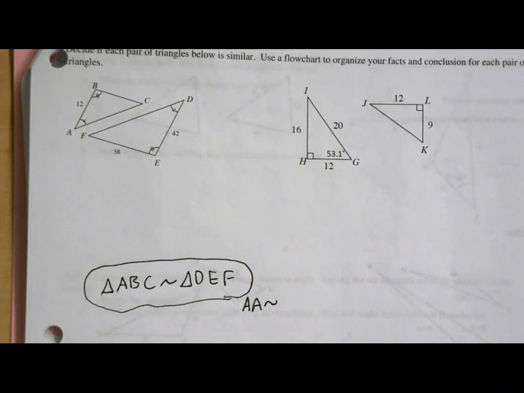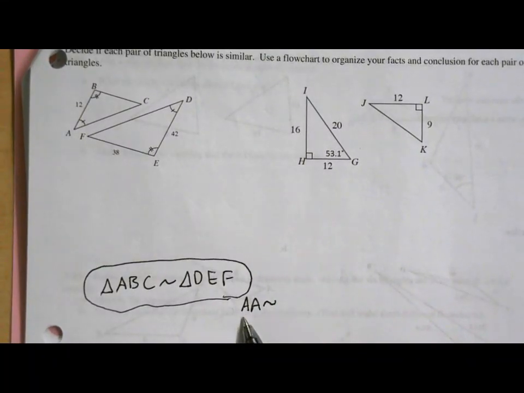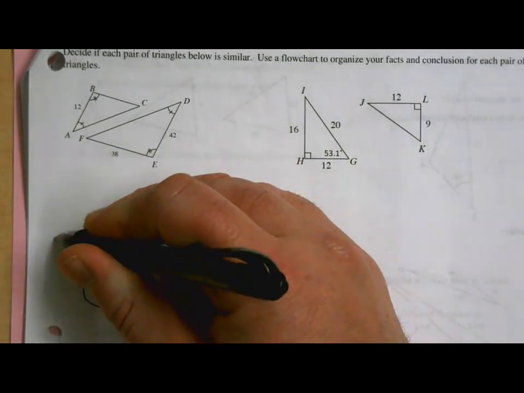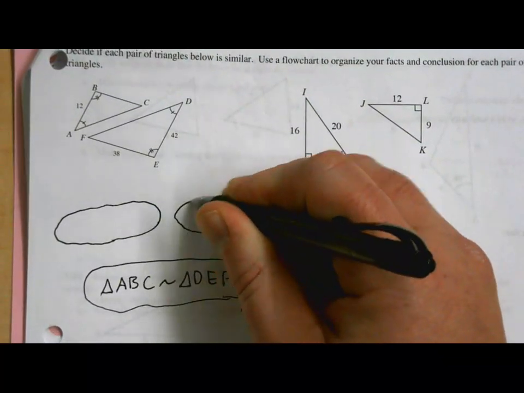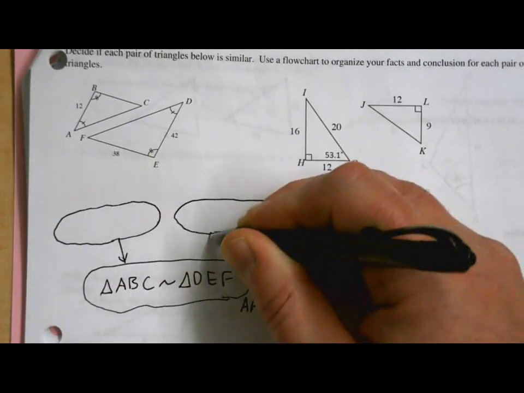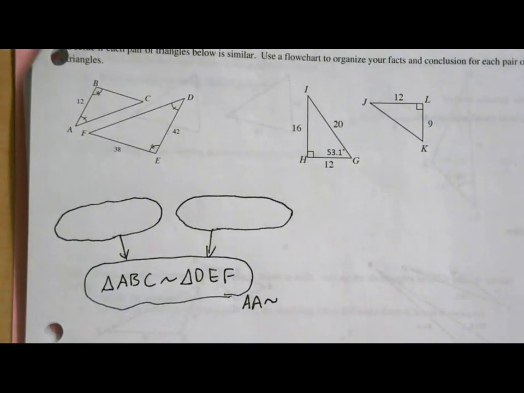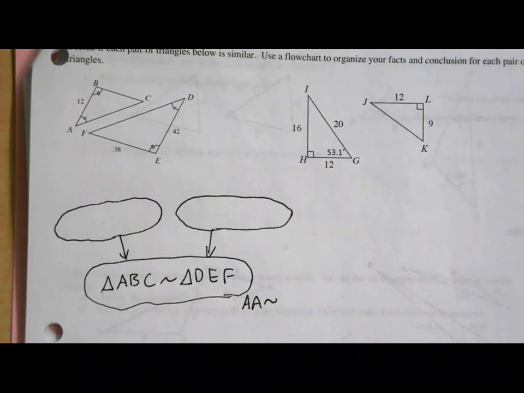All right, so since my reason is AA, then I need two pieces of evidence. I need one pair of angles and another pair of angles. So I know I'm going to have two bubbles supporting this. Those are going to be up above, and we'll have arrows coming down. And I just need to name the angle pairs that I know.